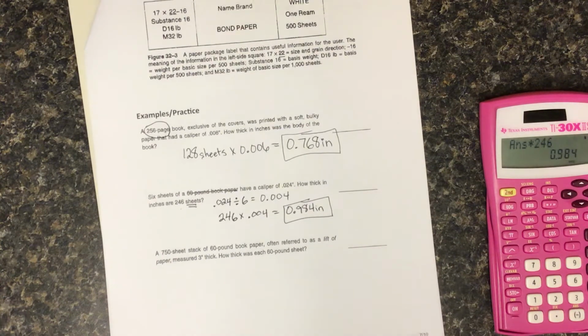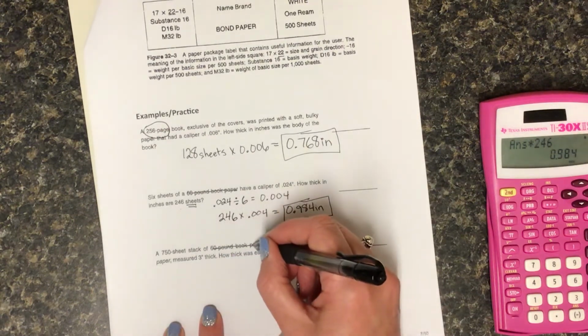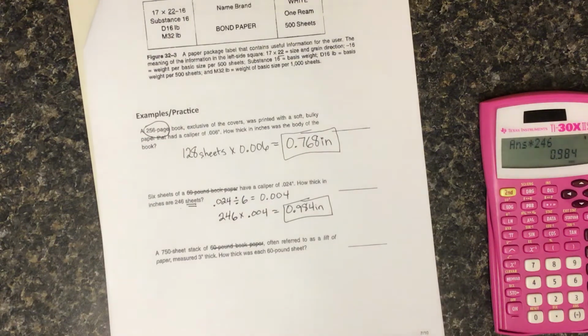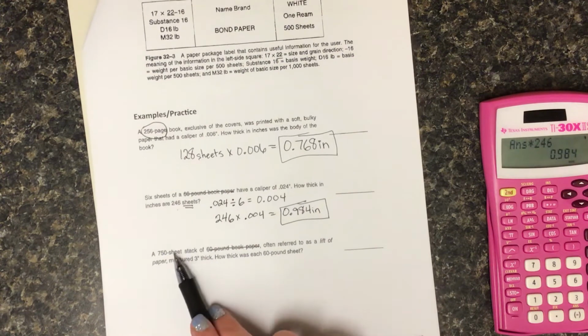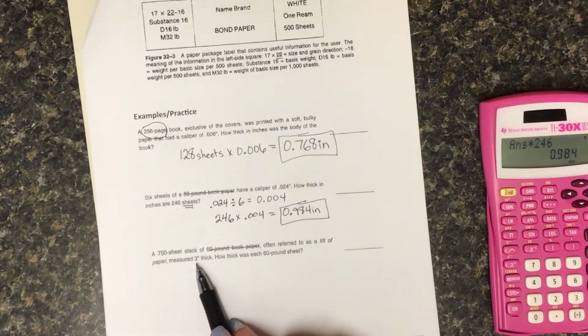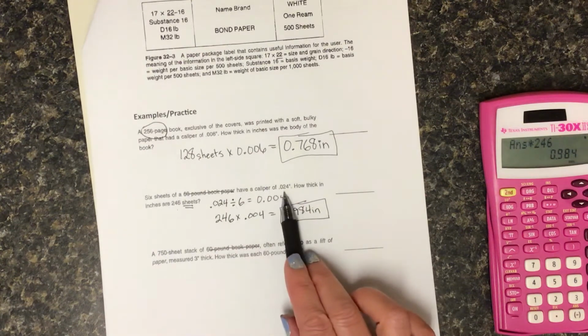So the next example here is a 750 sheet stack of 60-pound book paper. Remember, at this point right now, that doesn't mean anything to us. It's often referred to as a lift of paper, so that's just a vocabulary term. That it measured 3 inches thick. So this whole stack measured 3 inches thick, just like up here, how 6 sheets measured 0.024.